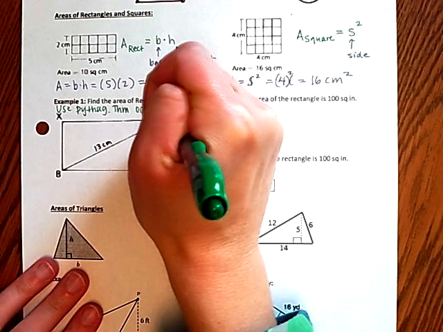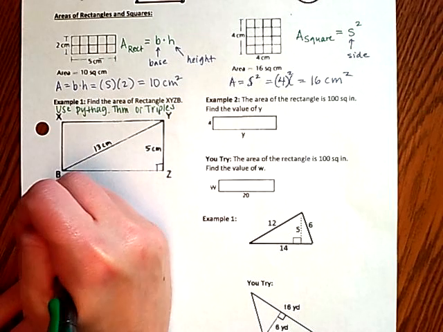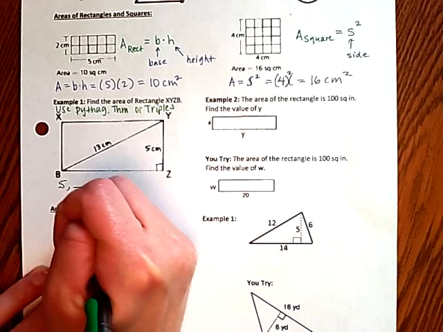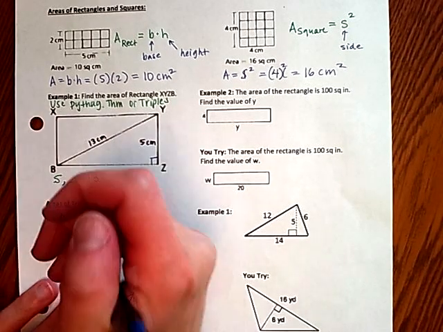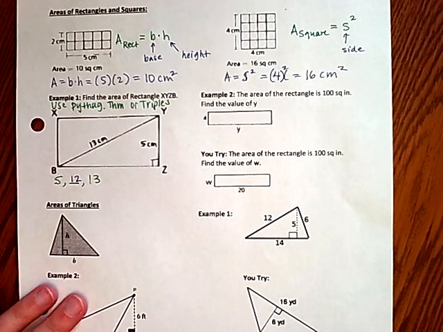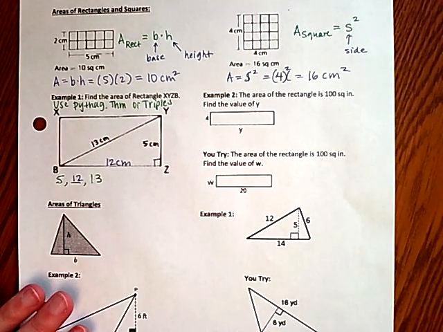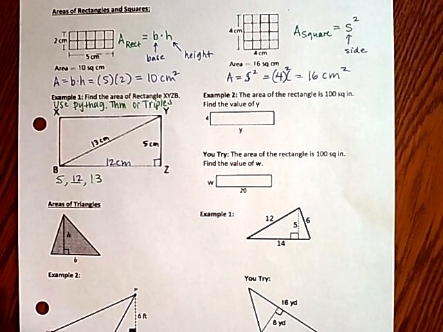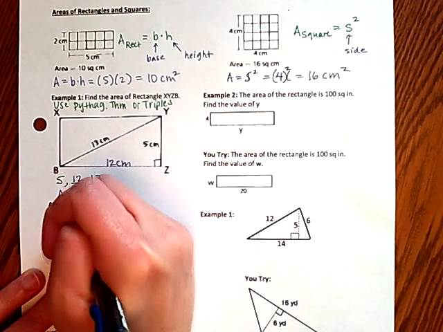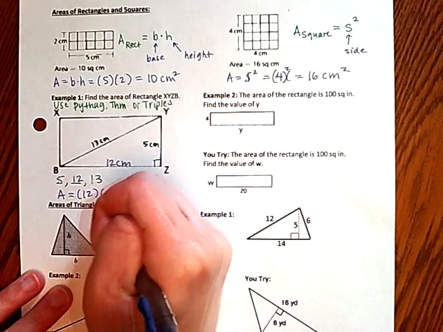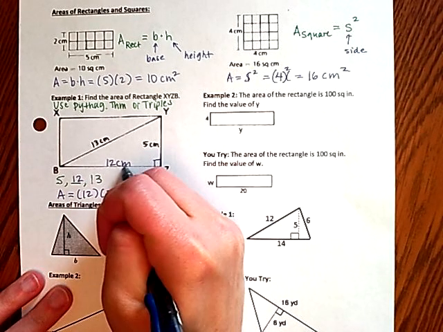Okay, looking at this next example, it says the area of a rectangle is 100 square inches. Find the value of y. So if I know the whole area inside here is 100 square inches, then I can set up my formula: area equals base times height, and then plug in what I know. Well, I know the area, so I'm going to replace A with the 100. I don't know what the base is. The base is y, and then my height is 4. So this creates an equation where I can solve for y.